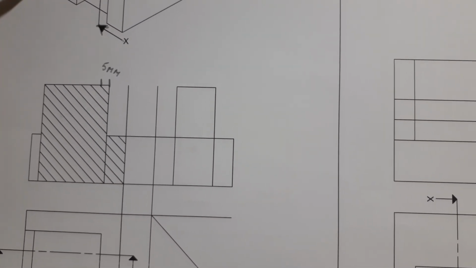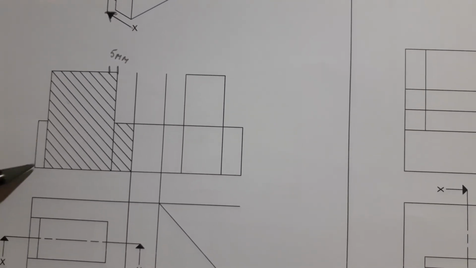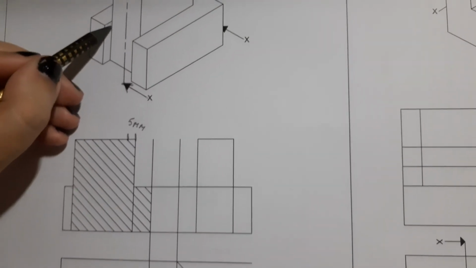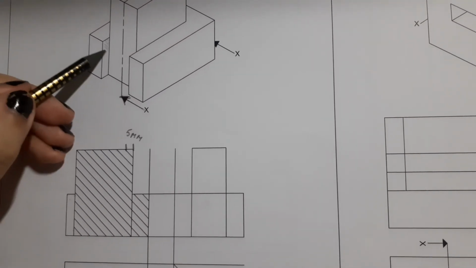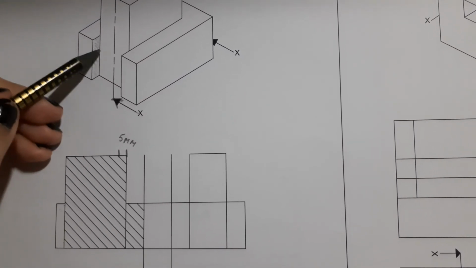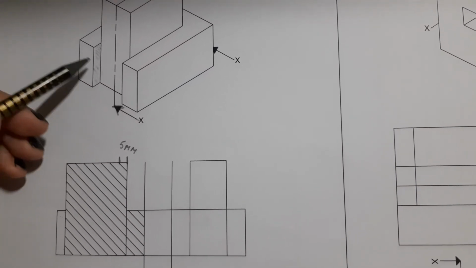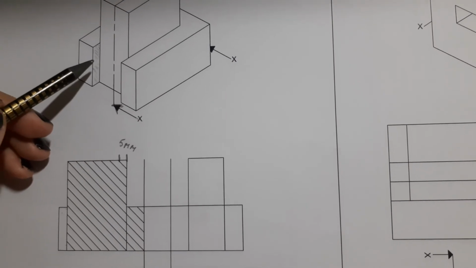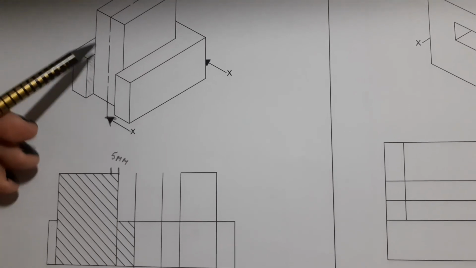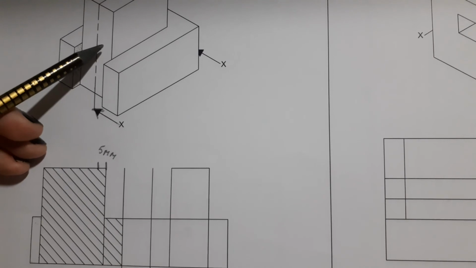Now you might tell me, but miss, this part of the line does not have 45-degree lines. Why? Because that part is remaining solid. Look, this part is not getting sectioned off, it's not being cut off from anything, it is remaining whole. So that's why I do not use the 45-degree line. I only use the 45-degree line when you have to imagine you're literally sawing off a part of the figure.